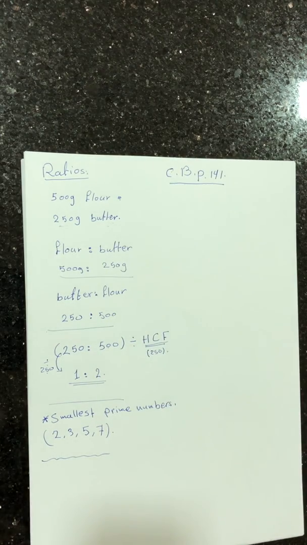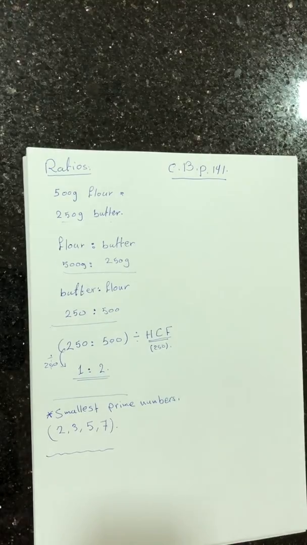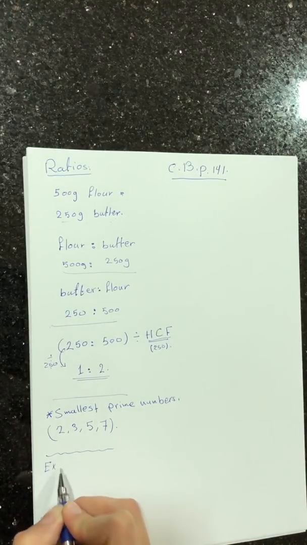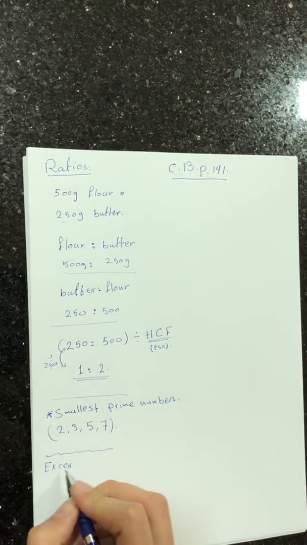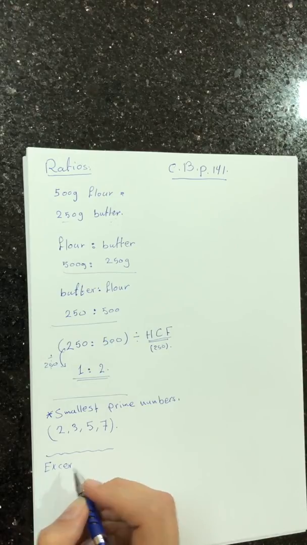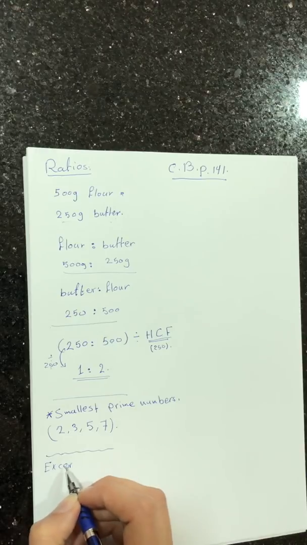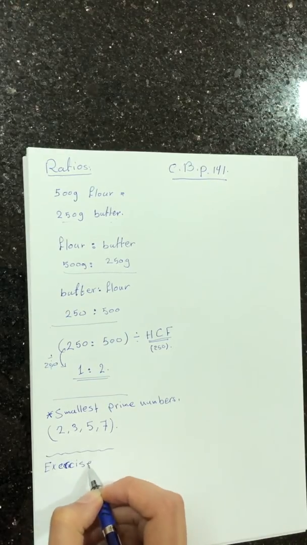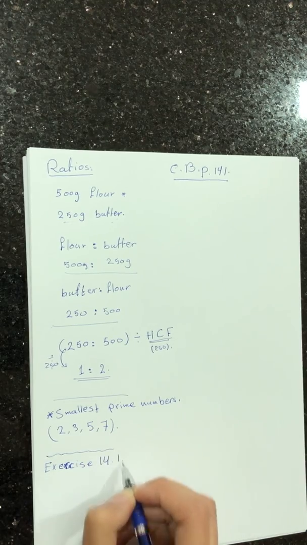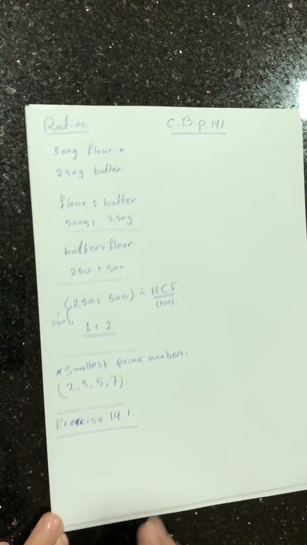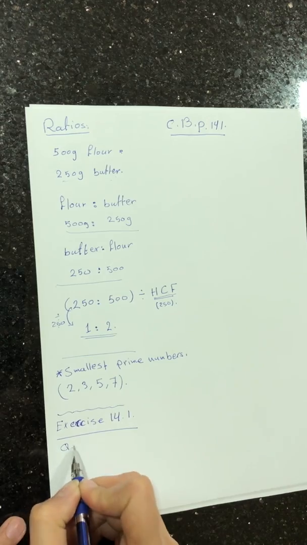you will see that the exercise (14.1). Question 1.